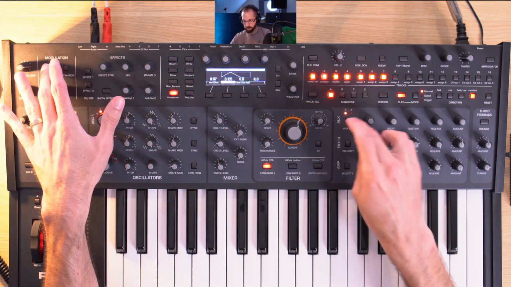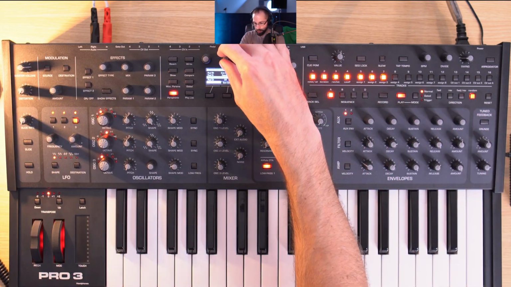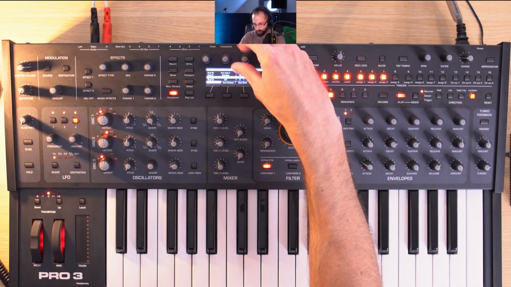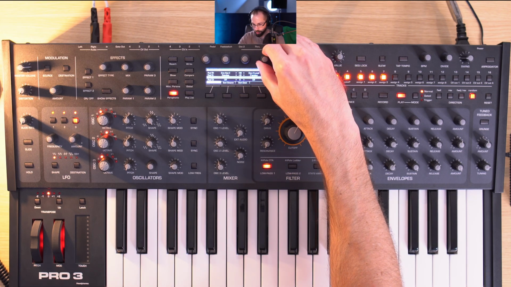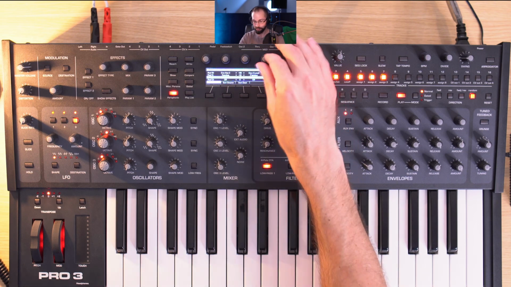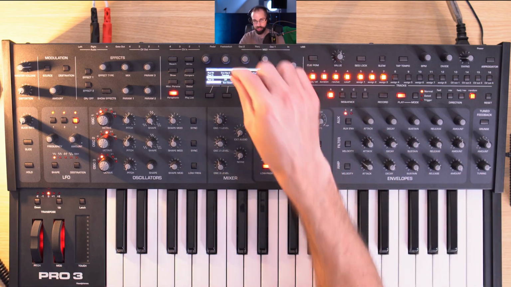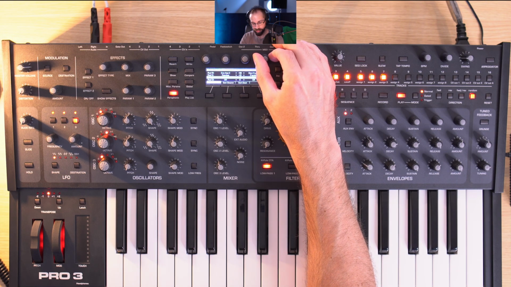Let's make it aux envelope 1. Give it some amount and take that to... That's another tip I would say. Just pick a source and give it some amount, and then sweep through the destinations and see what kind of sounds cool.